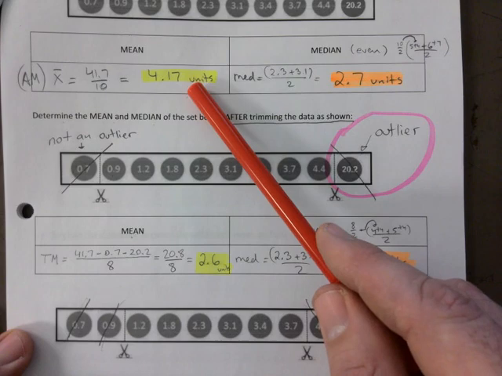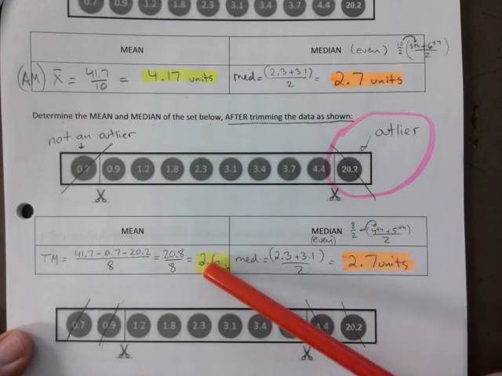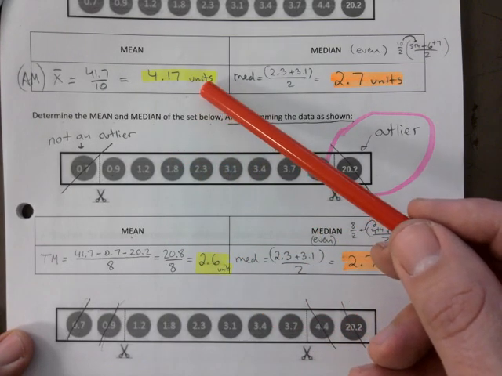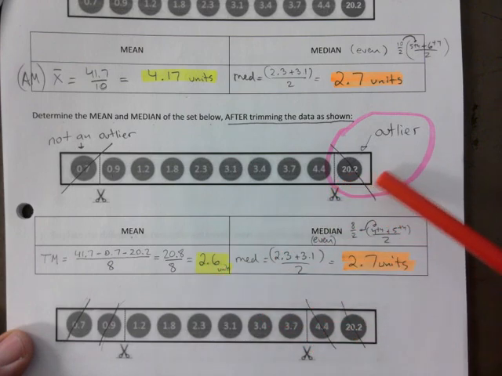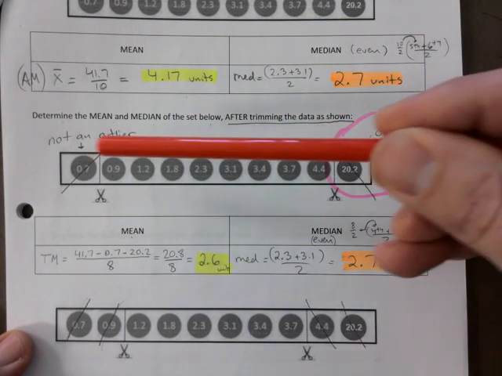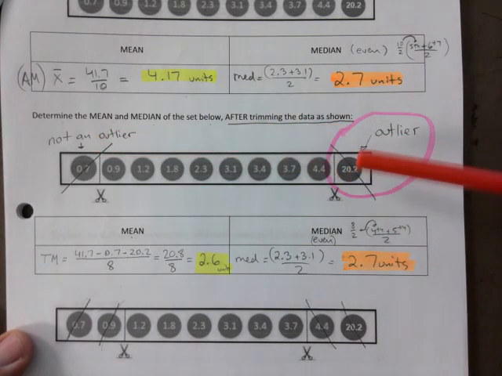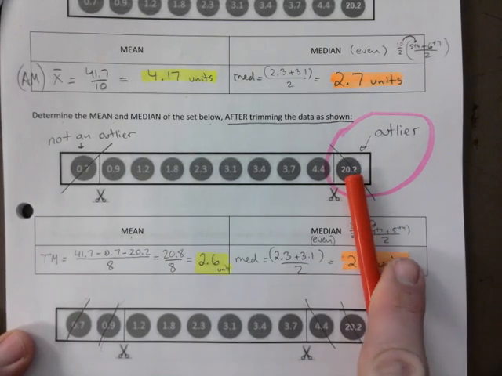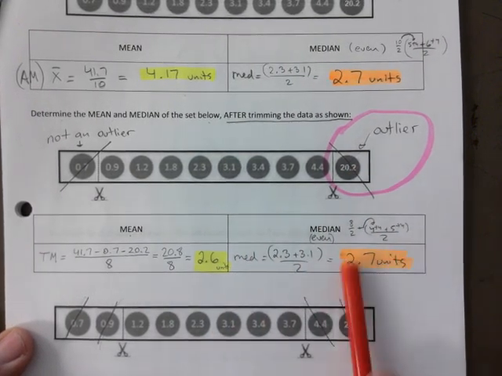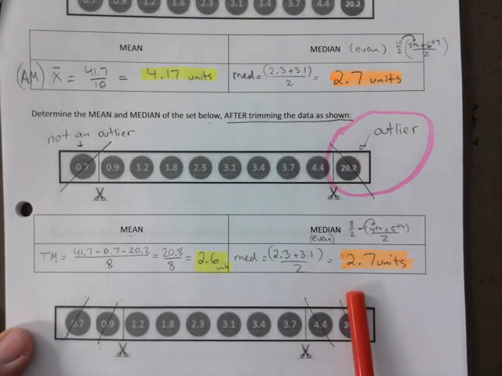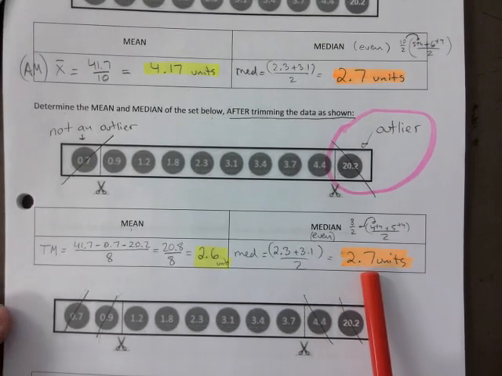What happened to our mean? It significantly dropped, right? From 4.17 to 2.6, which you could have predicted, right? Because when you remove the high outlier, your average is going to go back down, right? Because this is pulling it up. That high outlier is pulling your average up. But the median remained unchanged, which is going to be the case with trimming.